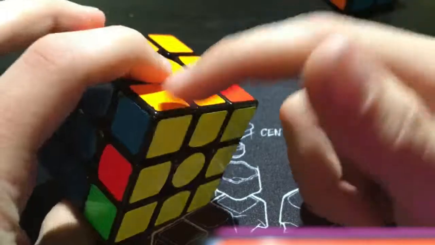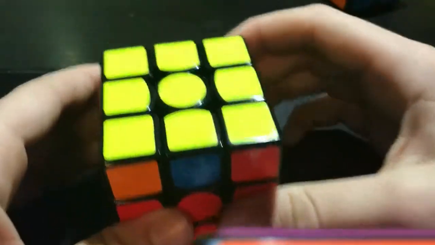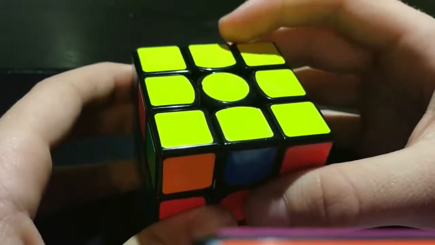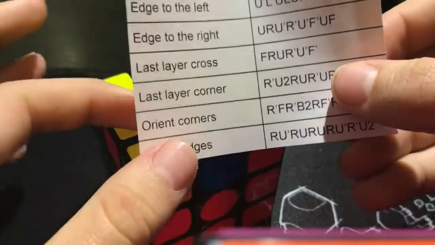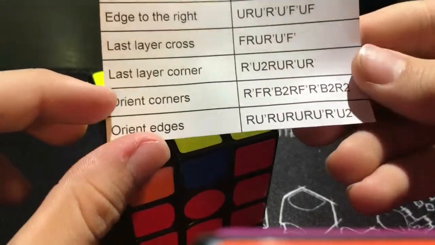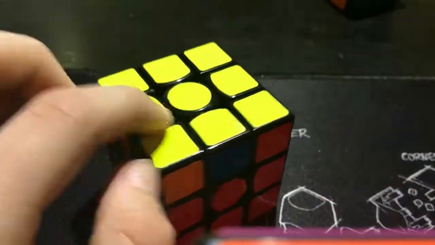So if you have this to where none of the corners are the same on a side, then what you want to do is hold the cube like this where yellow's on top, and we're going to do the algorithm that says orient corners, which is this really long algorithm.